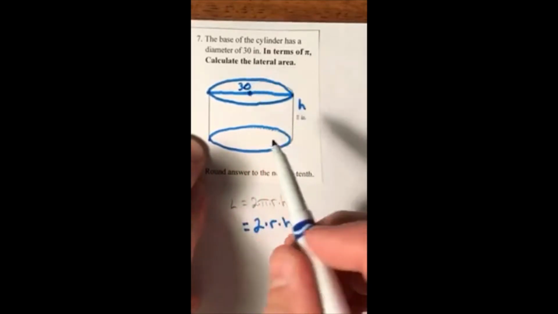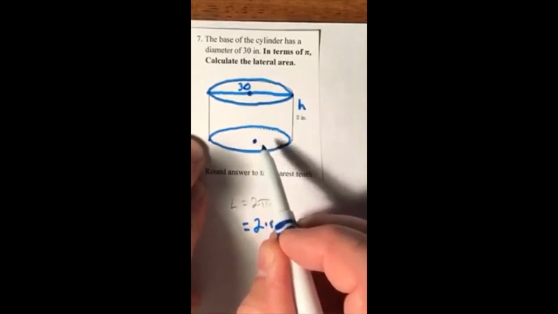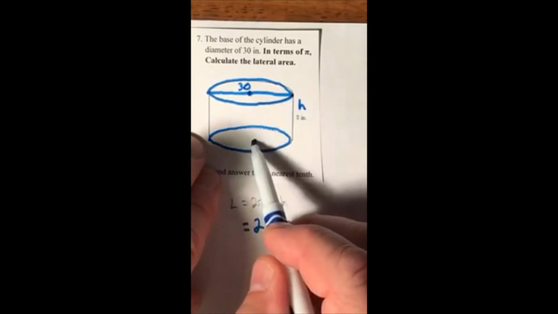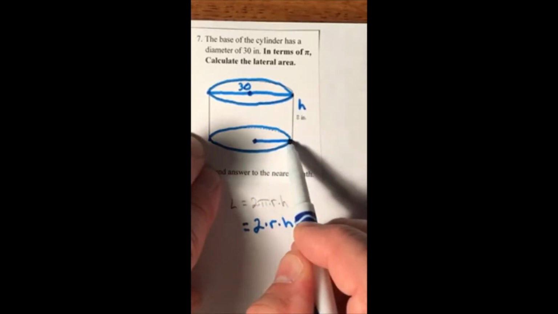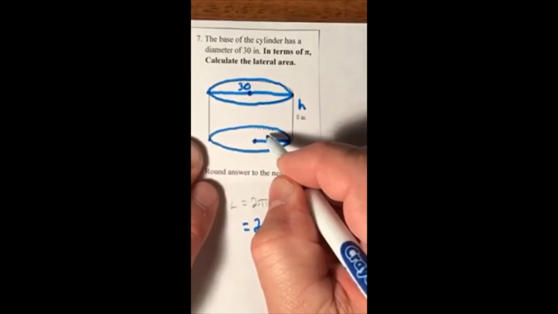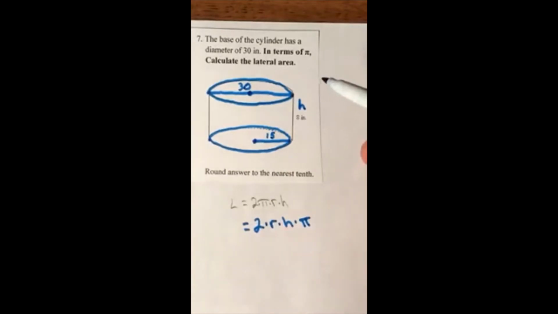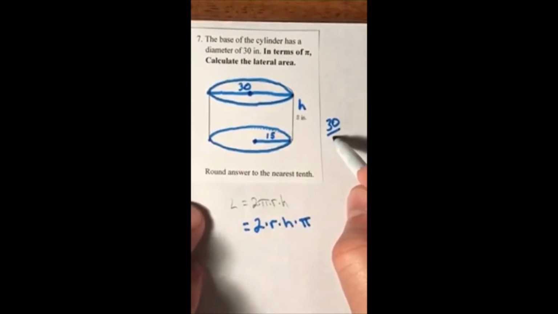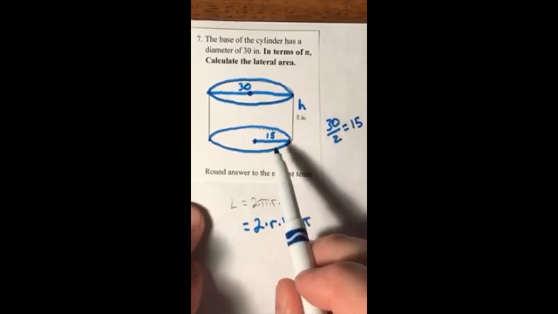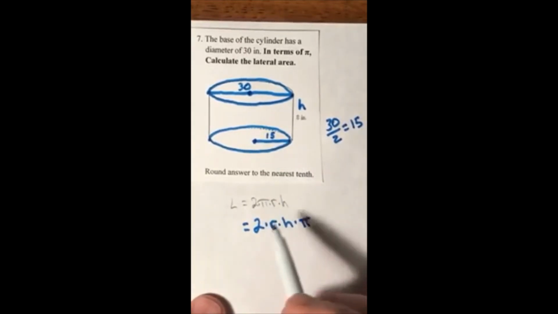The radius is half of that, from the center to a point on the circle. So we'll let that be 15. 30 divided by 2 is equal to 15. That's the radius, and that'll go here in R.